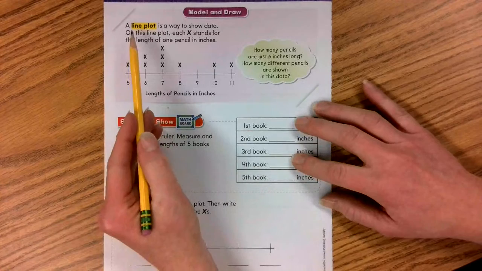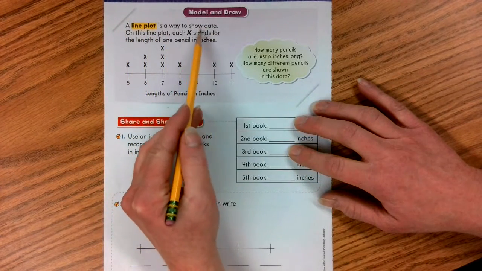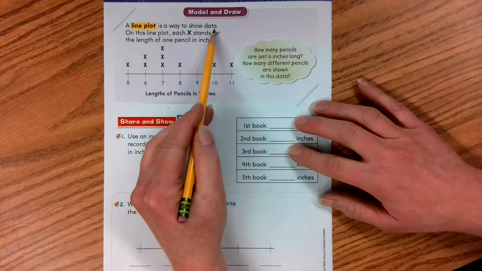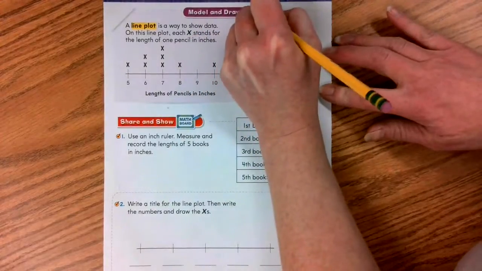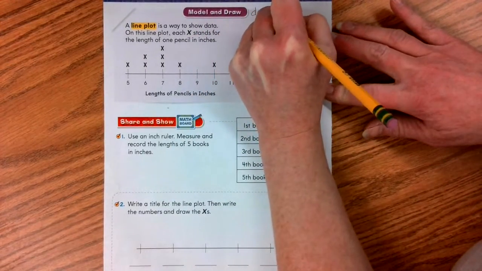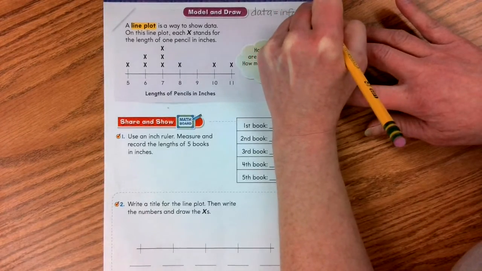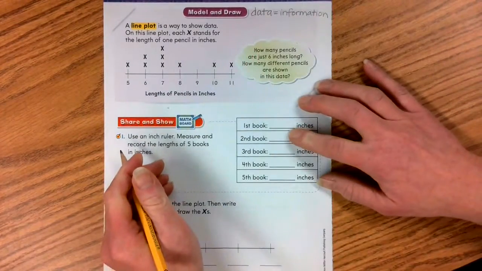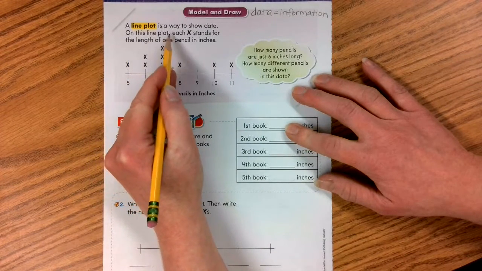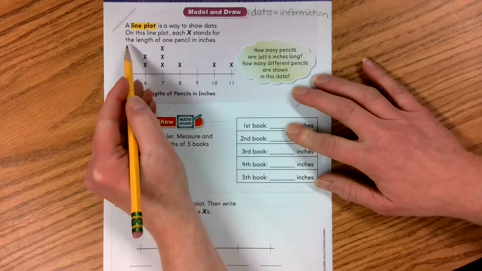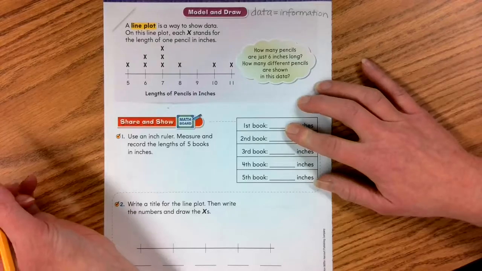Model and draw. A line plot is a way to show data. And data is just another name for information. So at the top of your paper, write data equals information. On this line plot, each X stands for the length of one pencil in inches.